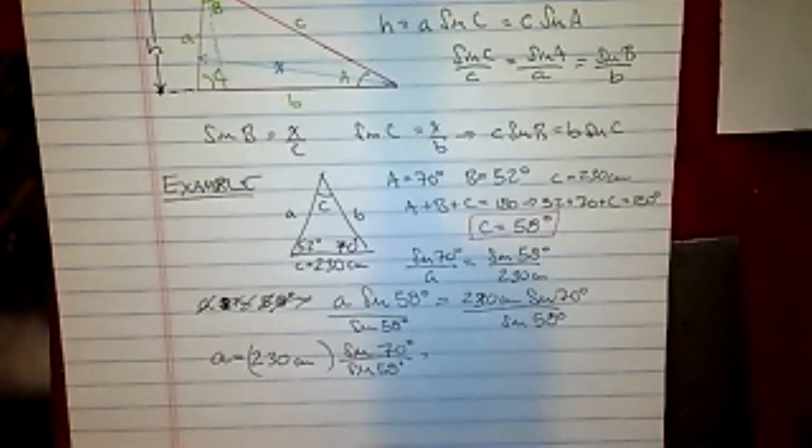So I'm going to say times pi, and then I'm going to divide that by 180. And when I do sine of 70 times pi over 180, that of course is the sine of 70 degrees, and that gives me 0.9396.